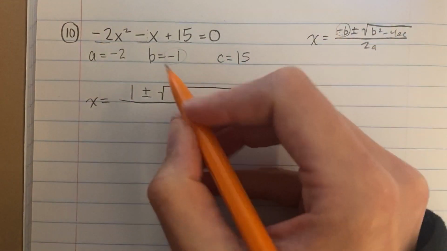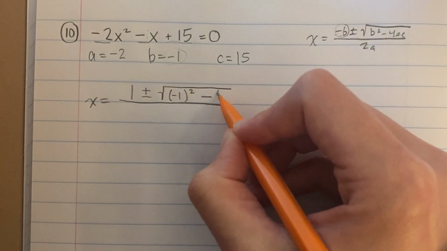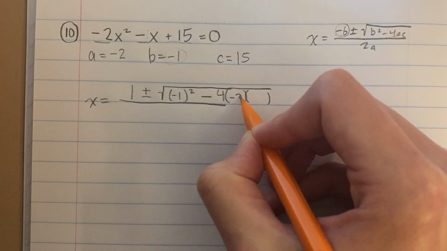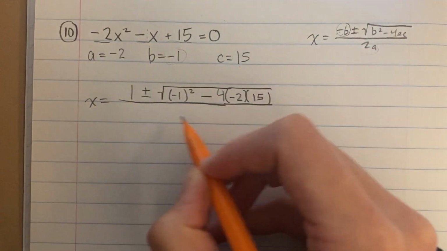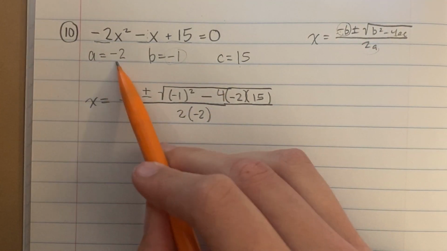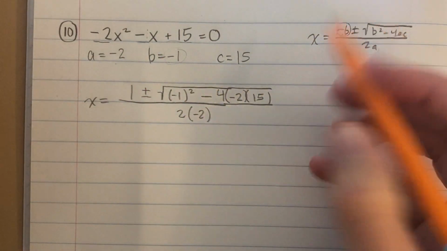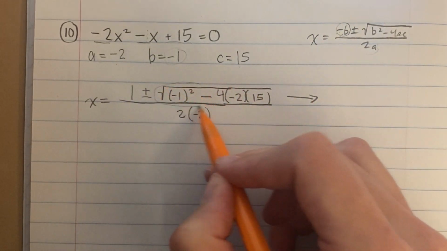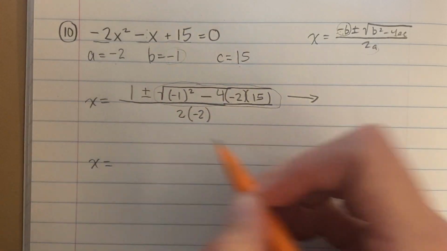Now I have b squared, so b is -1, that's squared, minus 4 times a times c. So a is -2, and c is 15. And then the bottom is 2a. So all I've done so far is figure out my a, b, and c values and plug them into the formula where they go. Now I'm going to simplify this, and the easiest way to do it is to deal with this separately and then bring it back in once I've simplified that.